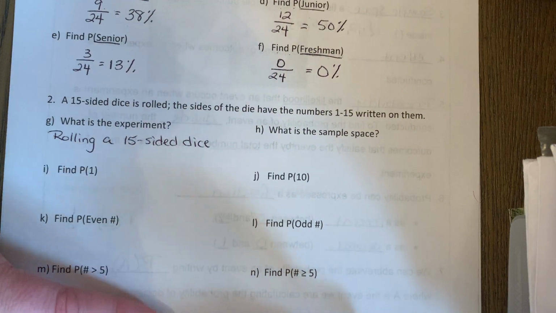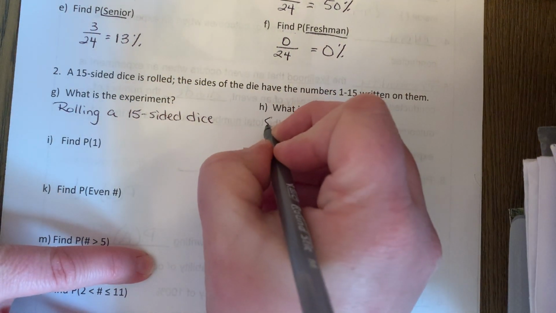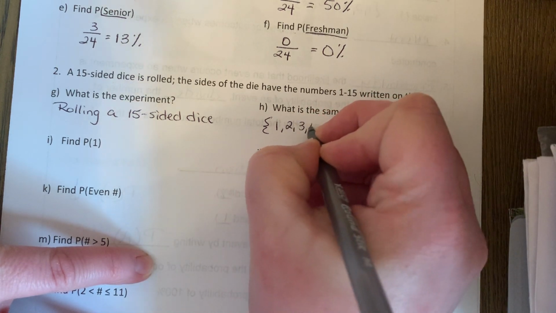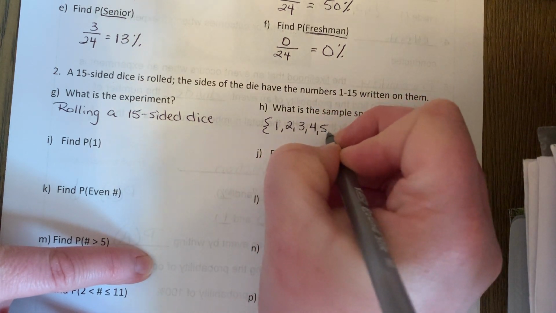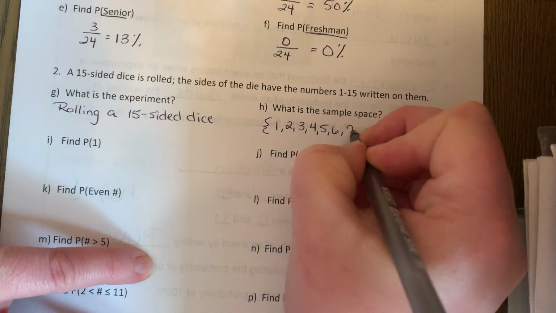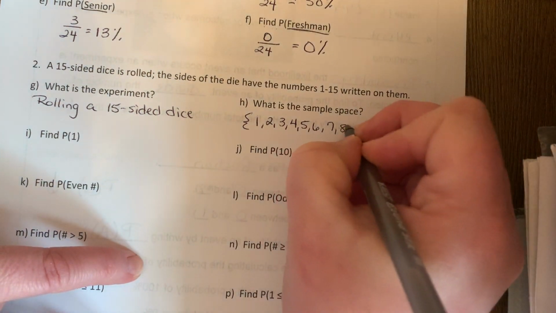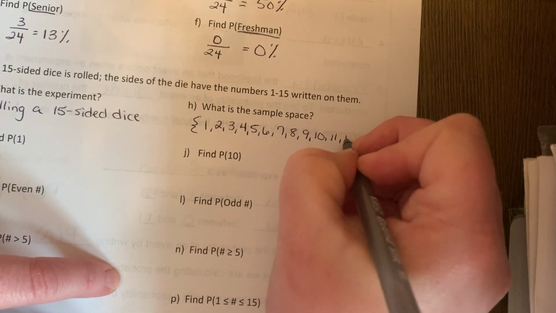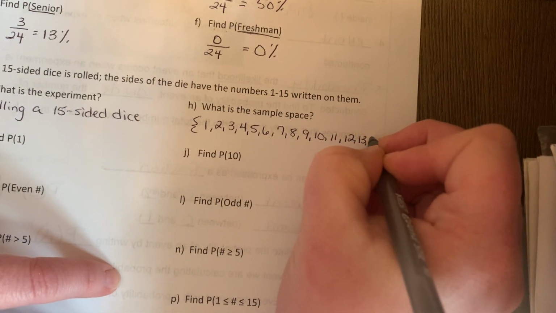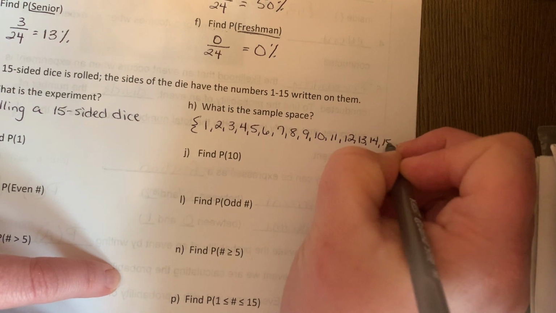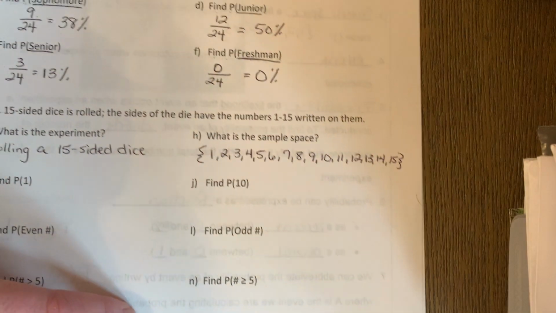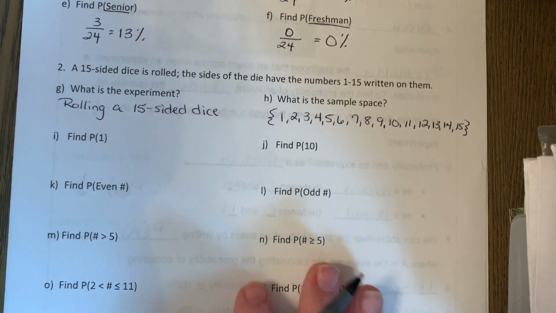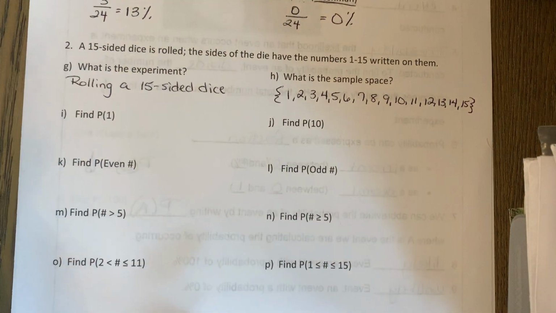Meaning, what are all the possible outcomes? Well, the possible outcomes are I could roll a 1, a 2, a 3, all the way up to a 15. So those are all the possible things that could happen when we roll this dice. We can get any one of these numbers. So let's find the actual probability of these numbers.